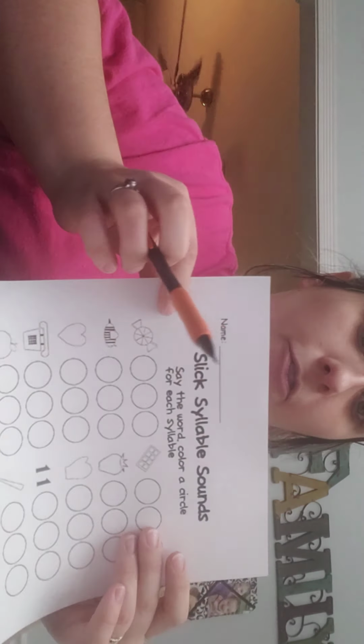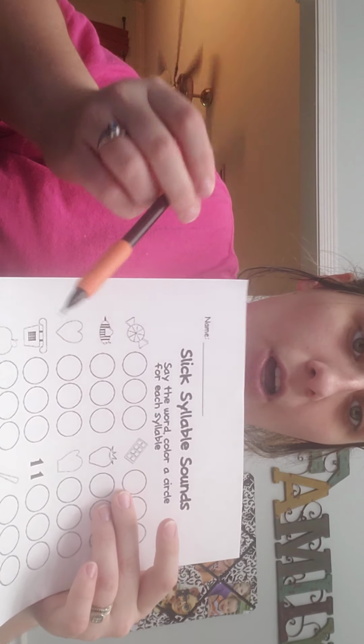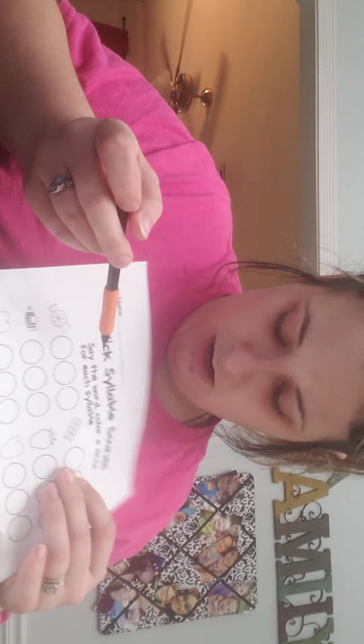So in the first example, it shows a piece of candy. So the word would be candy, and they'd say the word candy.